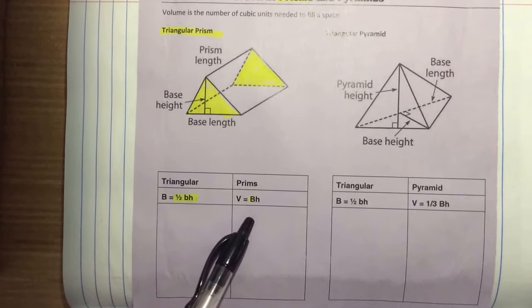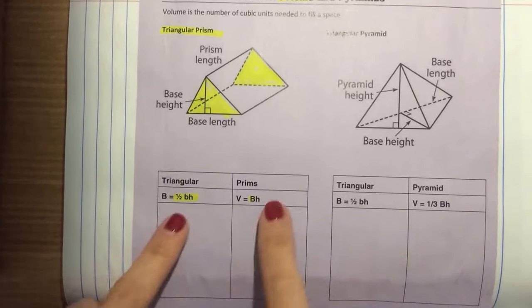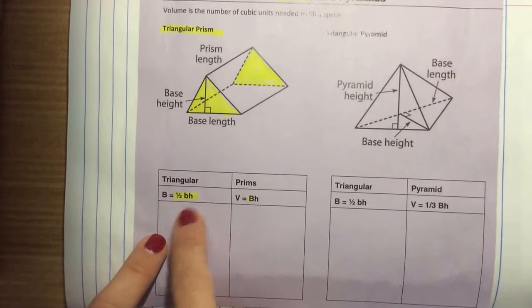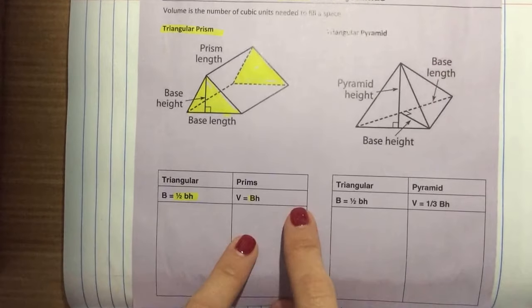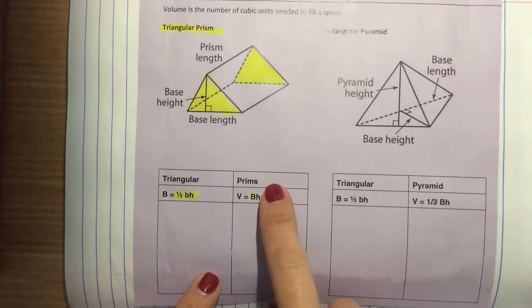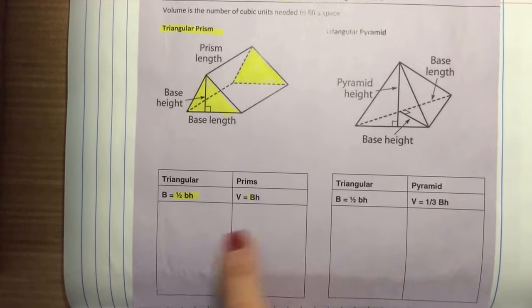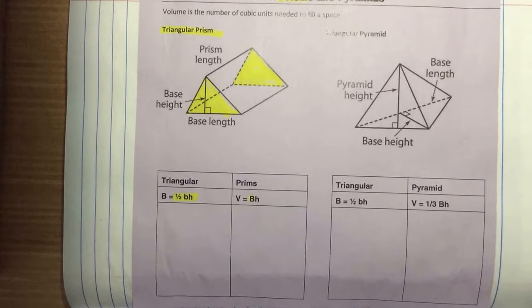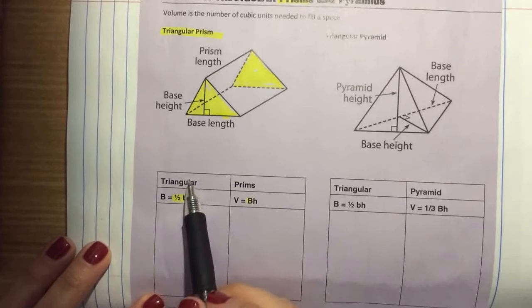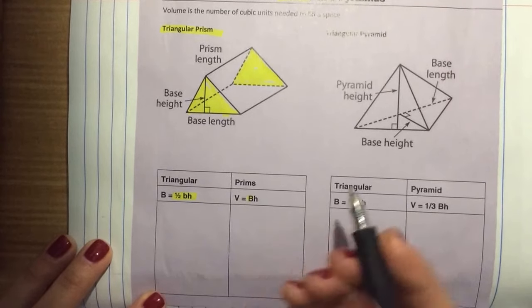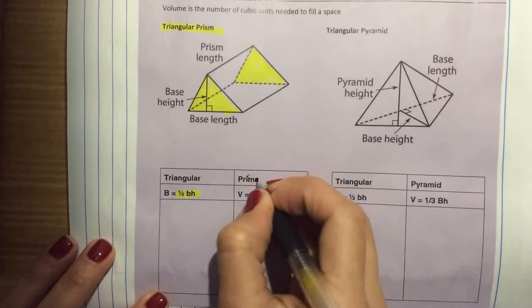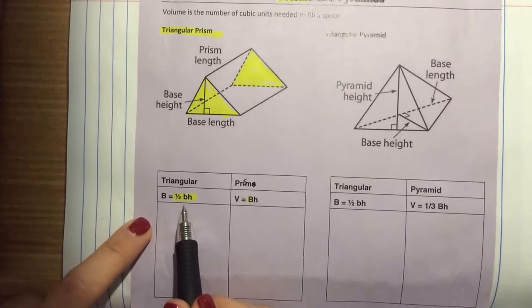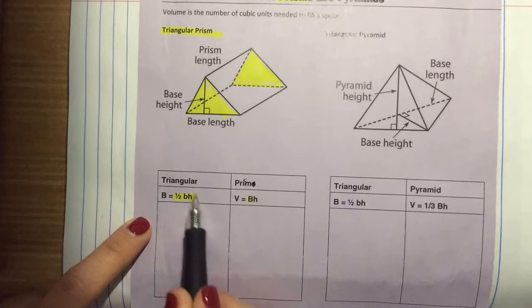So our strategy to help us out is every time you see volume, you're gonna make two columns. The first one has the first name of the shape, and that's how you find the area of the base. And the second column is the last name, prism, and that's when we find the volume. So you need to do this column first before doing this one. So I know that this is a triangular prism, okay? And sorry for the misspell right here. So since it's a triangular prism, we're going to find the area of that triangle, okay?